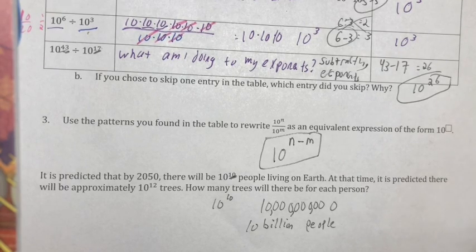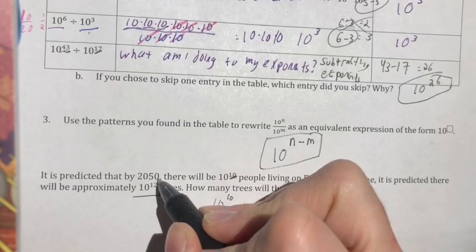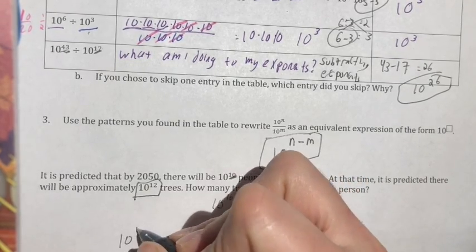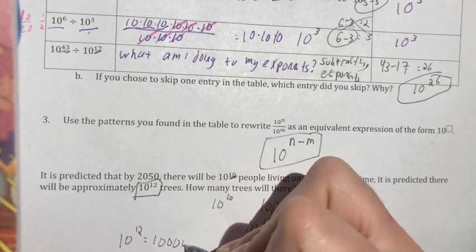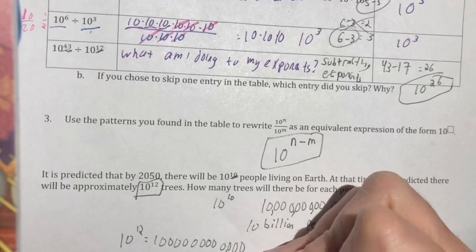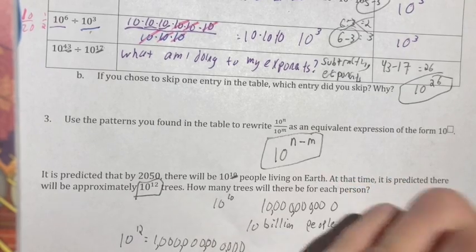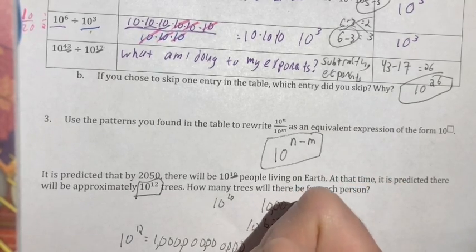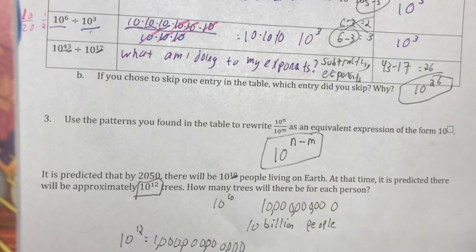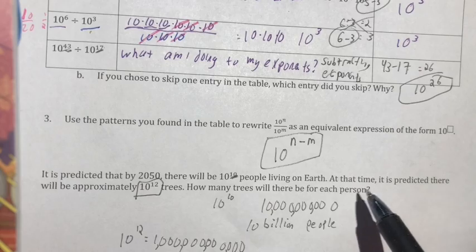At that time, it's predicted that there will be approximately 10 to the 12th trees. I don't know where that number came from, but it sounds like they made it up. So 10 to the 12th is really just 10, and I'll do the same thing, 12 zeros. You can test it. It will work. That is 1 trillion trees. Cool. So how many trees will there be for each person?